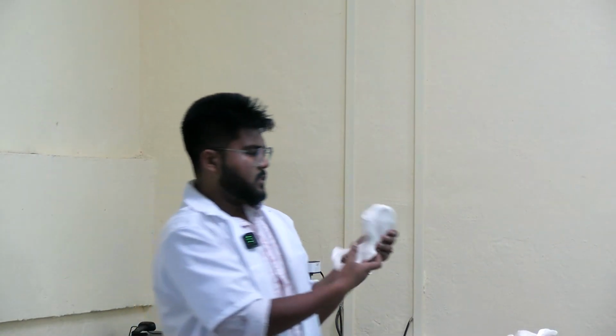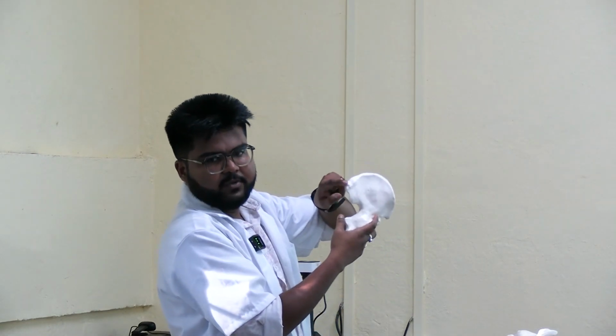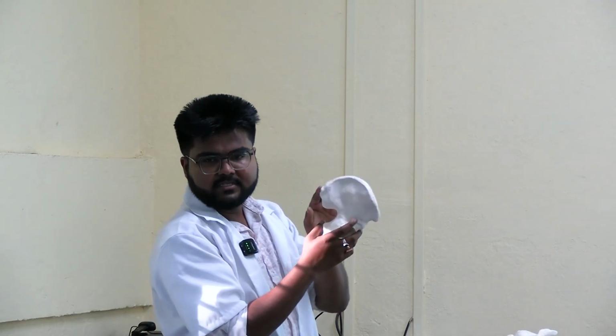See, in the anterior superior iliac spine, the sartorius muscle and inguinal ligament are attached here. Similarly, in the anterior inferior iliac spine, the reflected head of rectus femoris muscle is attached here. And this is the posterior superior iliac spine. Here the sacrotuberous ligament is attached.